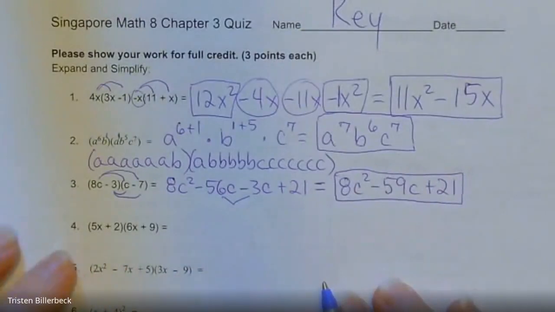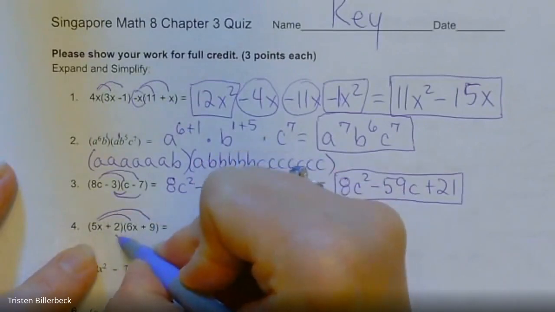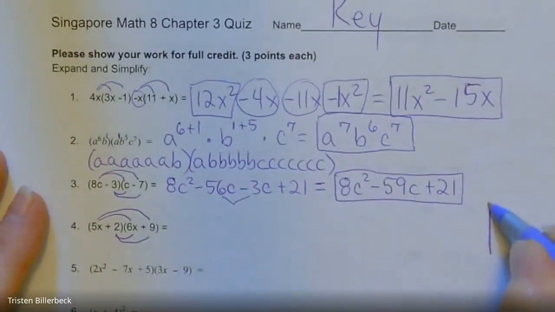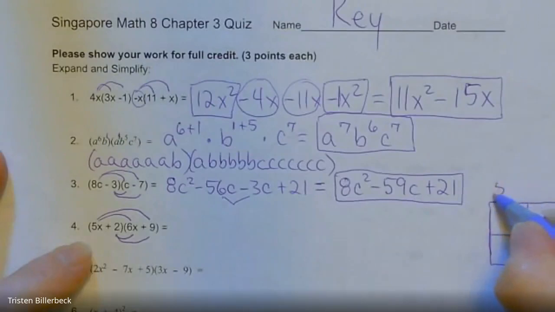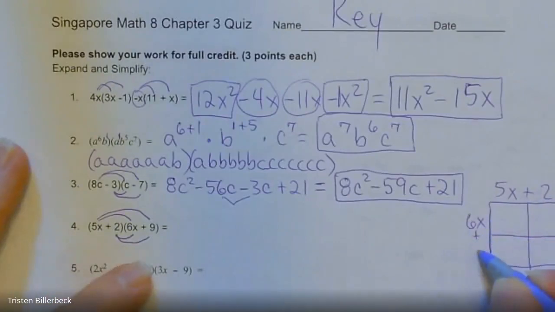All right, we do the same thing with this one. We do first, outer, inner, last, or we can do a box. So here's the box when it starts getting a little bit more difficult. So 5x plus 2 and 6x plus 9.